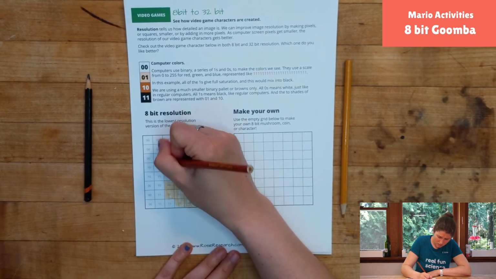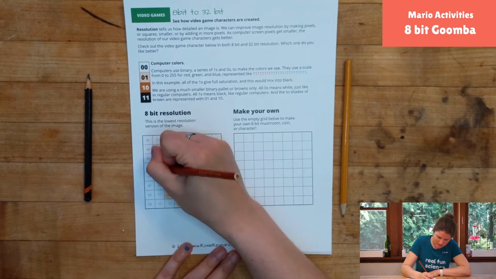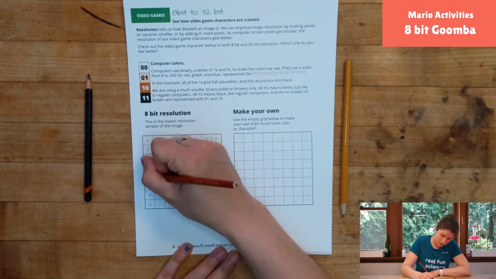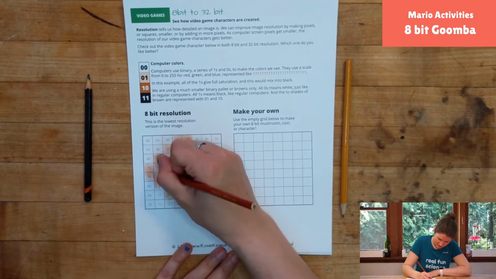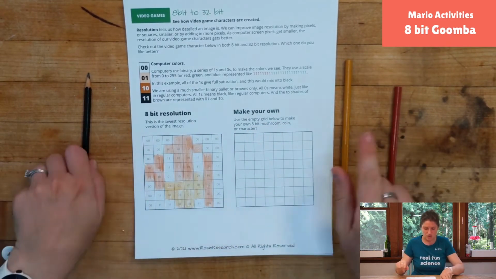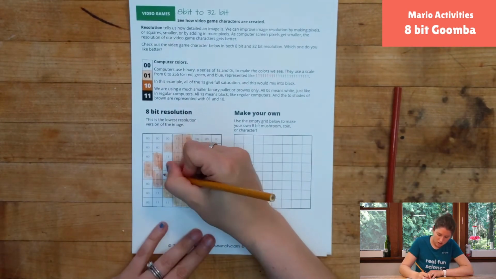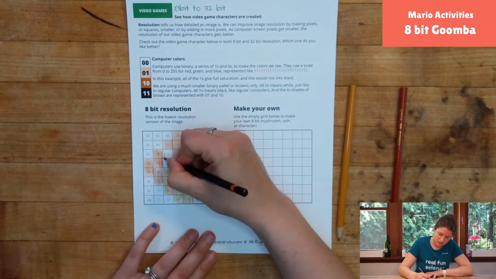But here we have a resolution that's sort of a 1 centimeter square. And what does that mean for how this object looks? You can see that it looks pretty blocky. You don't have a lot of detail. And what we can do after is look at the detail between this and 32-bit resolution.